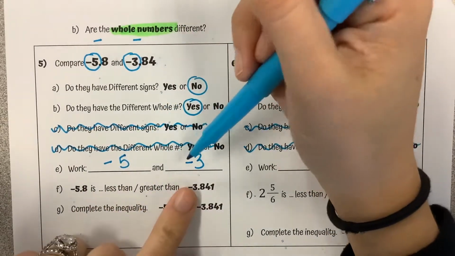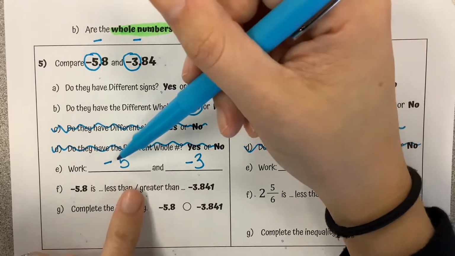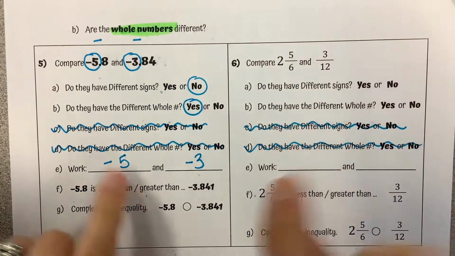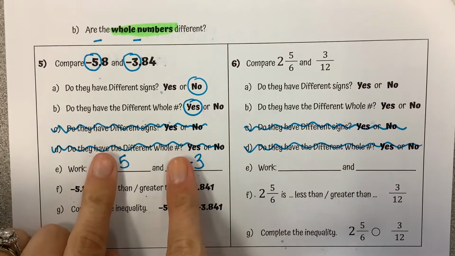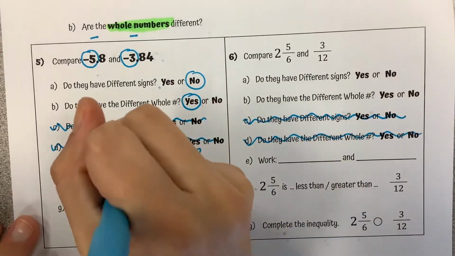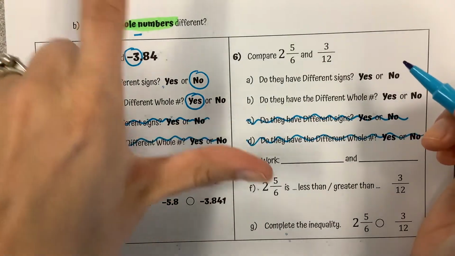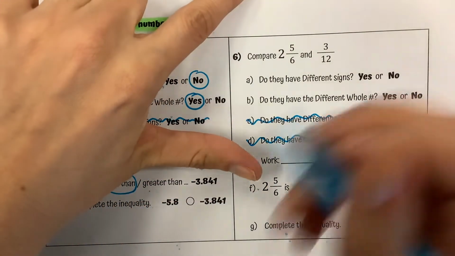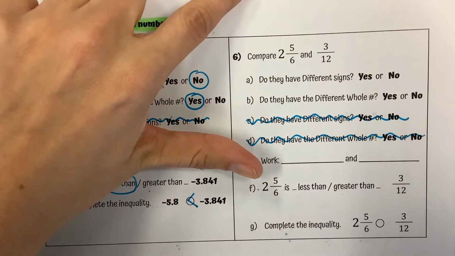We already did comparing of integers here. So we've got -5 compared to -3. If they were positive, 5 would be greater than 3, but since it's negative, it's the opposite. It is less than. Less than is an L. Turn it to the side. That is our less than symbol.